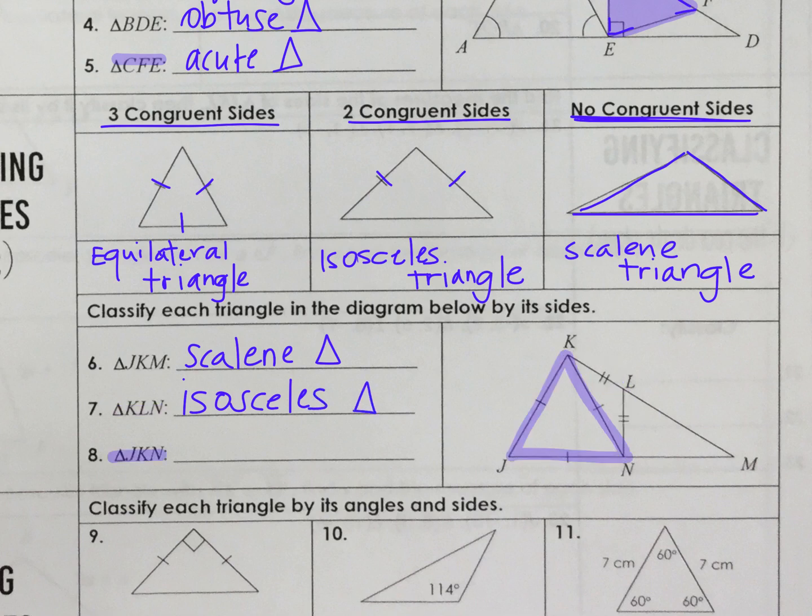The last triangle I'm going to look at is JKN. Got one mark, one mark, one mark. So when I have matching marks, I know that all 3 sides are congruent, which means that I have an equilateral triangle.